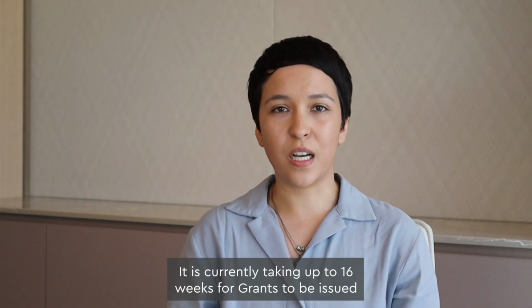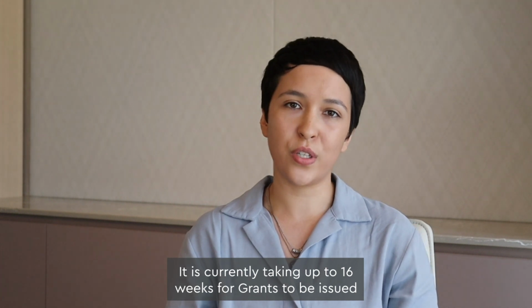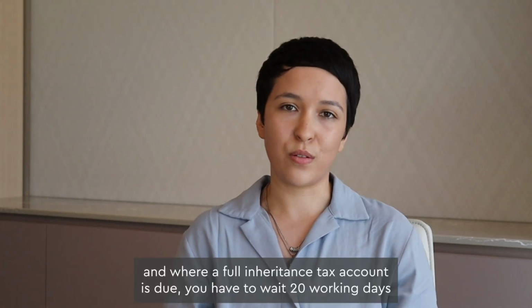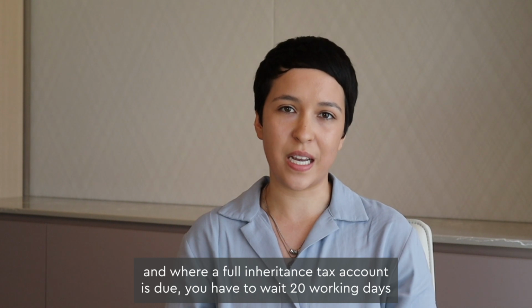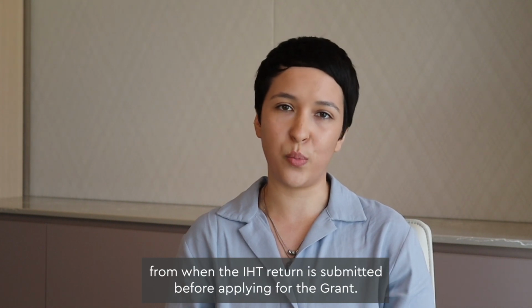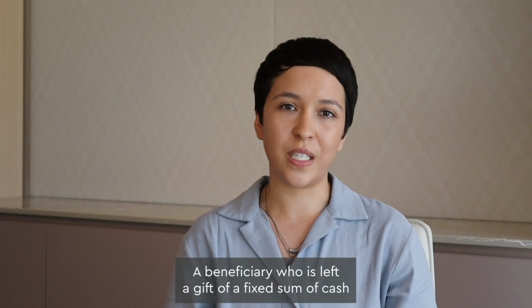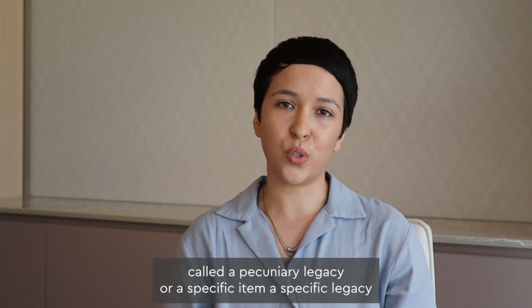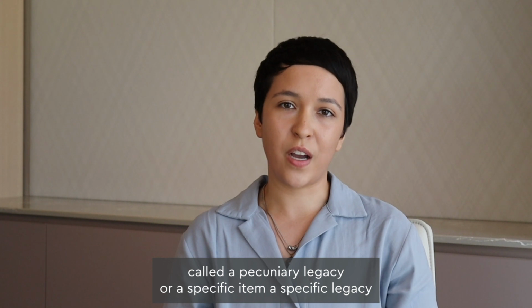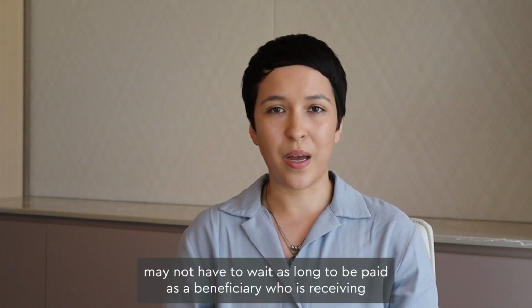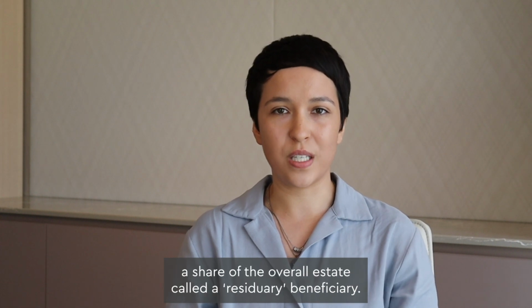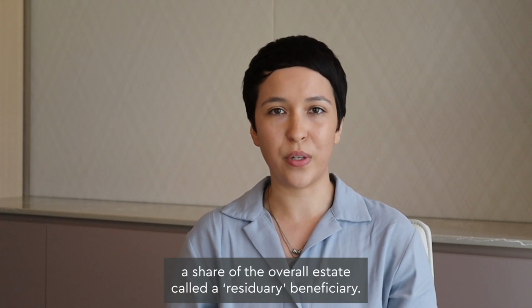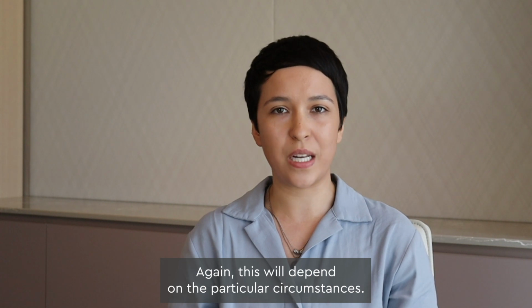It is currently taking up to 16 weeks for grants to be issued, and where a full inheritance tax account is due, you have to wait 20 working days from when the IHT return is submitted before applying for the grant. A beneficiary who is left a gift of a fixed sum of cash, called a pecuniary legacy, or a specific item, a specific legacy, may not have to wait as long to be paid as a beneficiary who is receiving a share of the overall estate, called a residuary beneficiary. Again, this will depend on the particular circumstances.